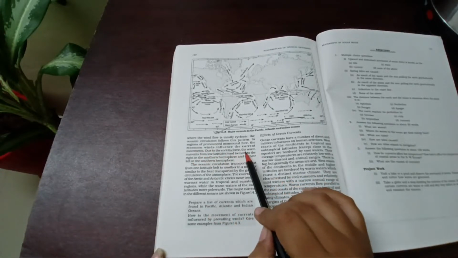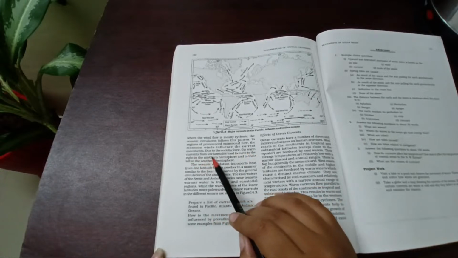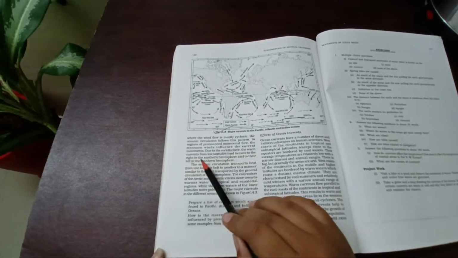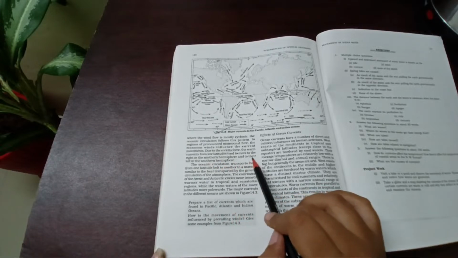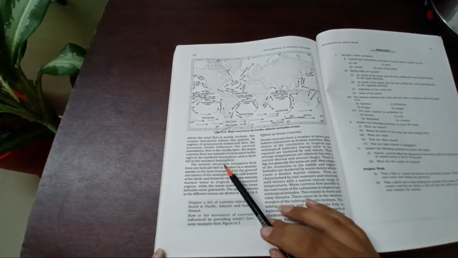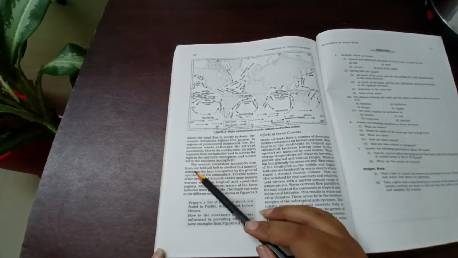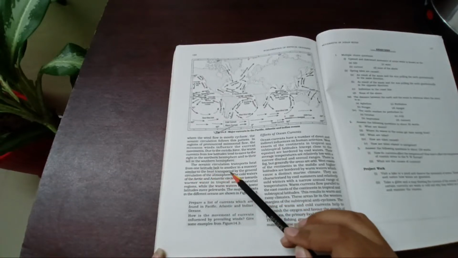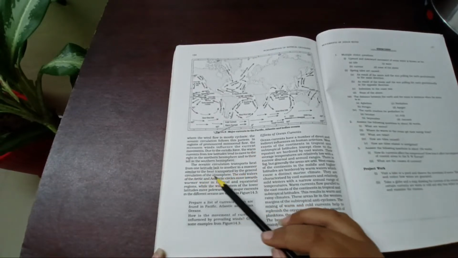Due to the Coriolis force, the warm currents from low latitudes tend to move to the right in the northern hemisphere and to the left in the southern hemisphere. The oceanic circulation transfers heat from one latitude belt to another in a manner similar to the heat transported by the general circulation of the atmosphere.